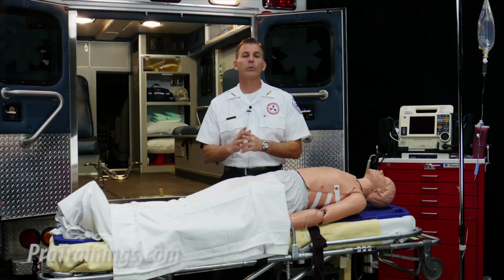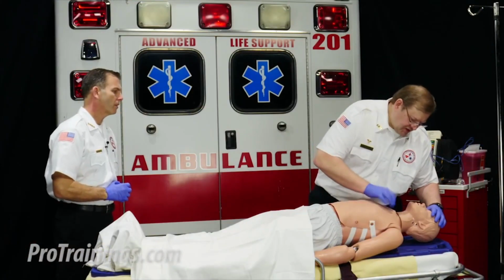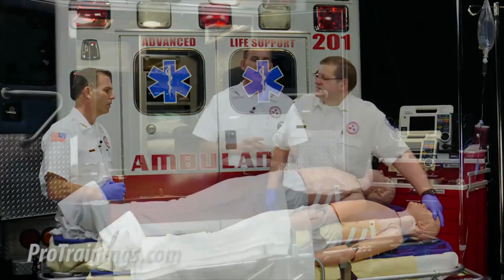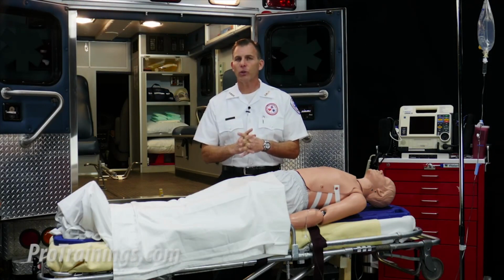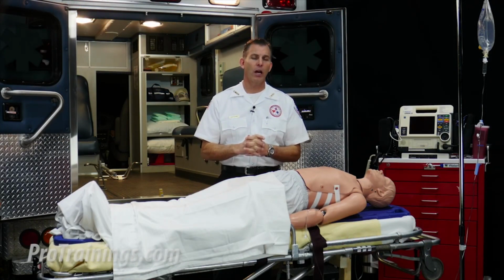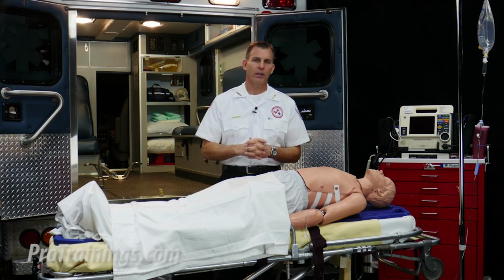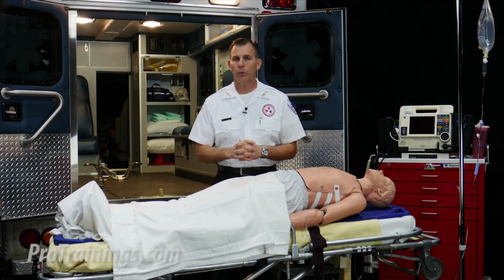First, the team leader directs an assistant to check for responsiveness using a tap and shout. The patient does not respond to taps and shouts, and it's at this time that you would want to call a code or ask for additional help depending on your area of practice. The code is called and the team is on their way.